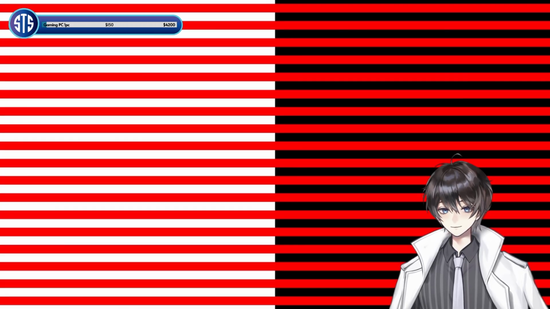Basalt effect. In this image, the red lines on the white background are lighter and the ones on the black background are darker, or so it seems.